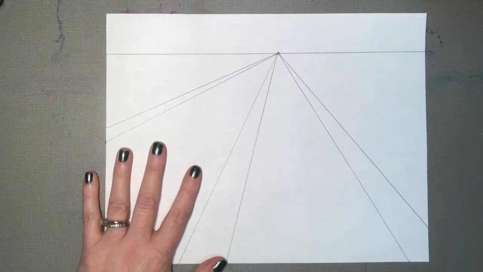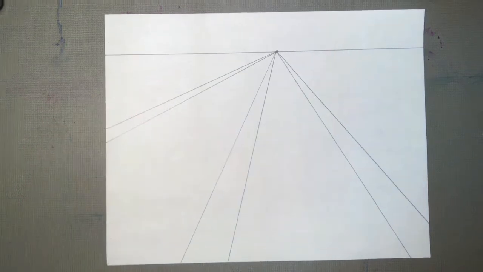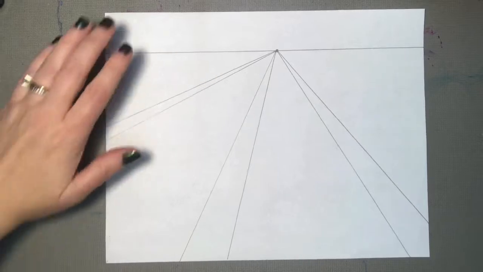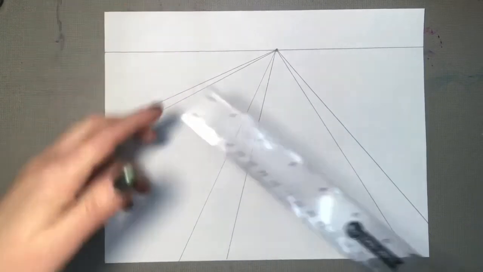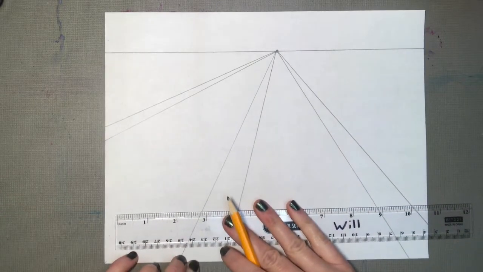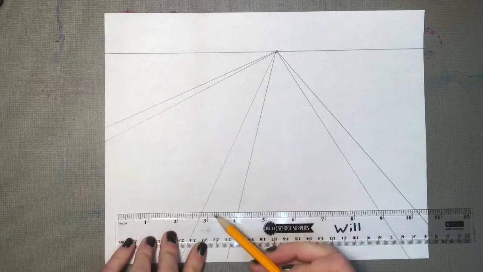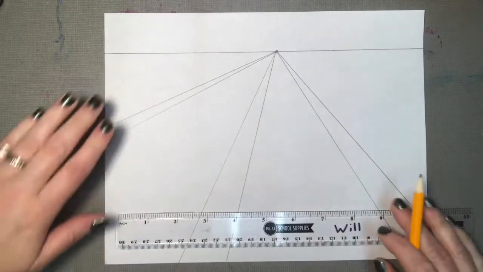Now, let's make some buildings. I think we're in a city with some big skyscrapers. So let's make a big skyscraper, maybe one that is so tall it is close to our eye level. Let's pretend we got one close to our eye level. So I'm going to put the bottom of it over here in this area. Now, I don't want the bottom of the building on the road. I want it next to the road. I'm just going to make the bottom of the building right there.